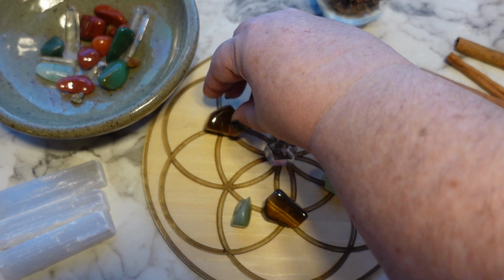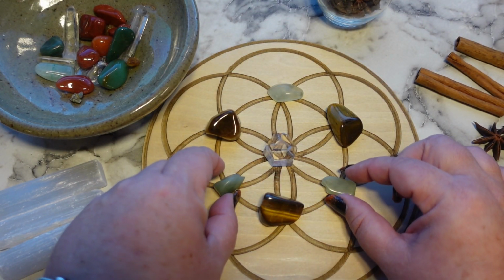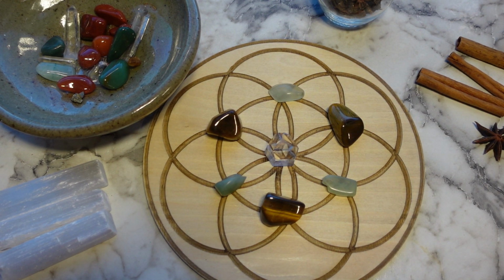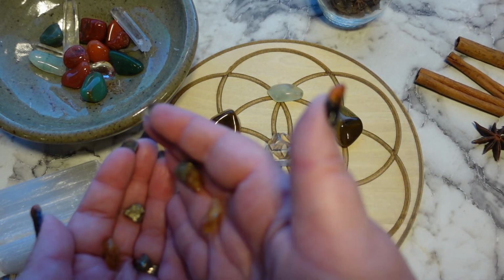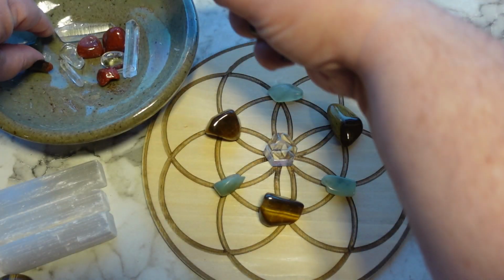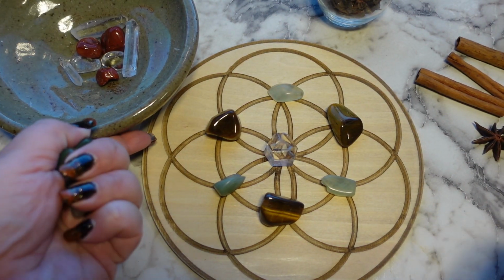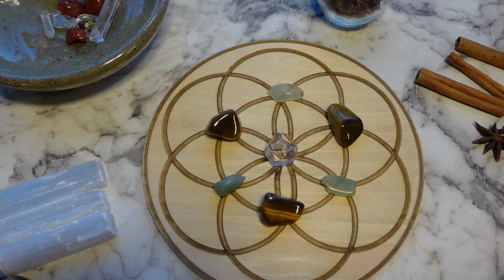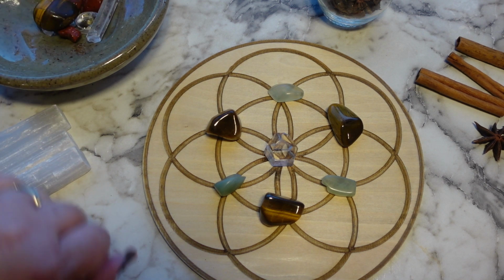I kind of like this smaller tiger's eye, and I kind of like the jades right there with those. Let's see. I definitely want the citrine and the pyrite. Since they're little, they went to the bottom. And the aventurine. I pulled out a lot of carnelian for some reason. Okay, so these ones I definitely want in. So I'm going to kind of scoot everything else off to the side.